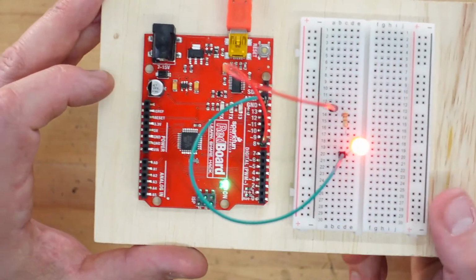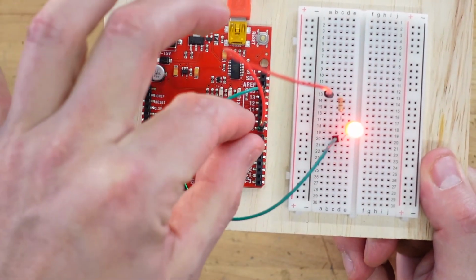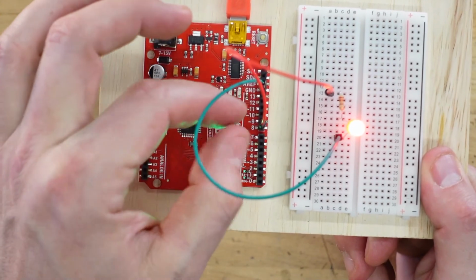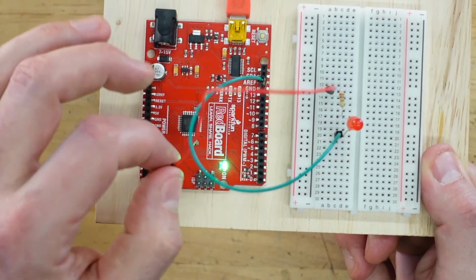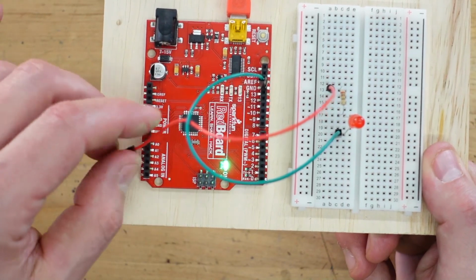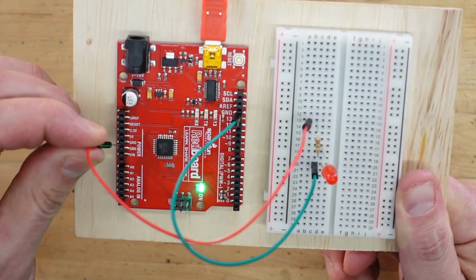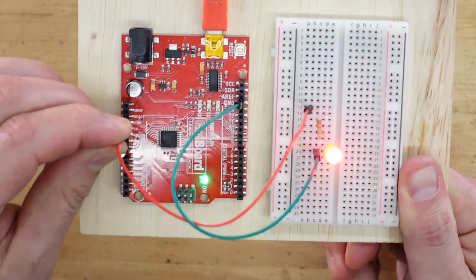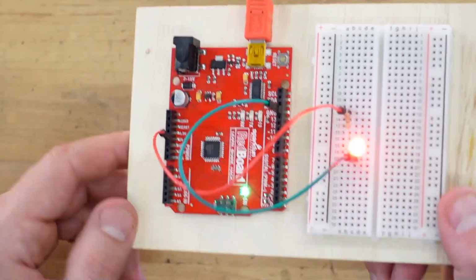So what are we actually looking at as a digital output? This is a good way to think about it. Take your jumper wire out of pin 8, disconnecting the LED, move that wire over to 5 volt on this side. And look what happens.